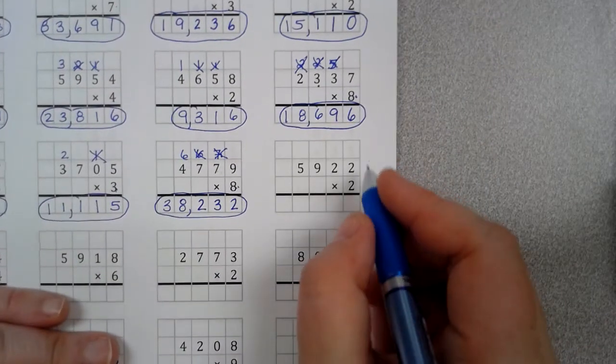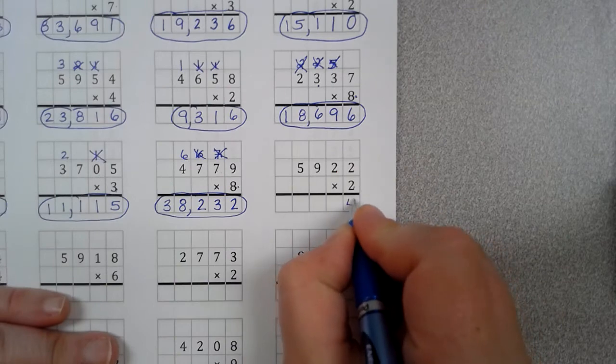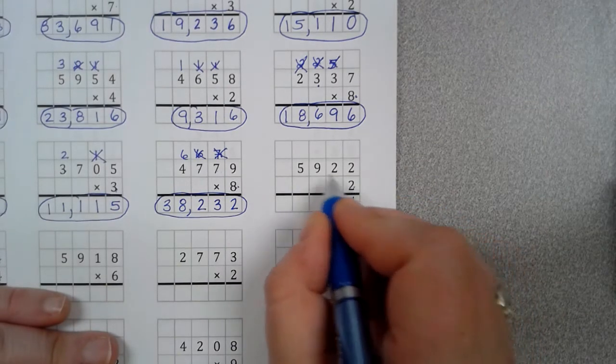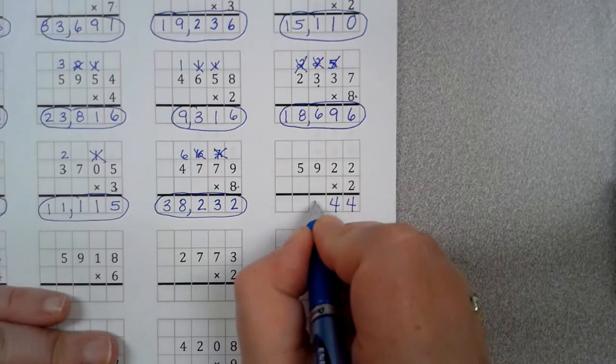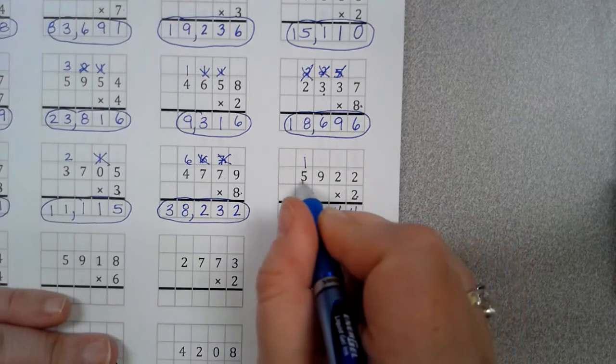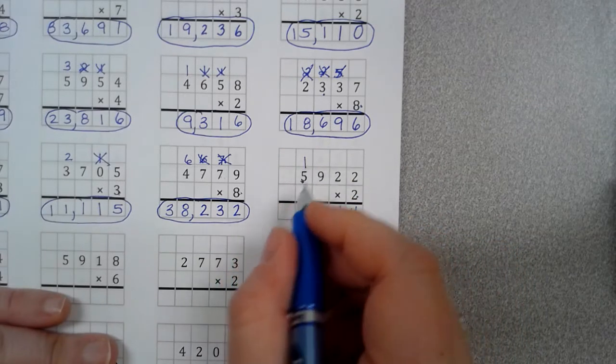5,922 times 2. 2 times 2 is 4. 2 times 2, once again, is 4. 2 times 9 is 18. So I'm going to put my 8, kick up my 1. And then 2 times 5 is 10, plus 1 is 11.